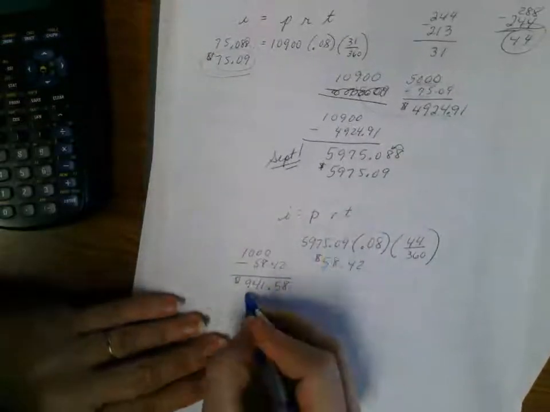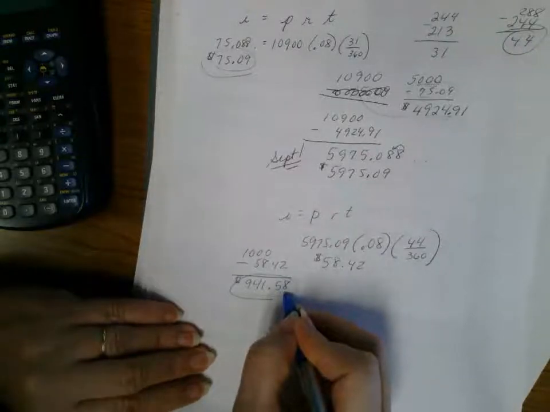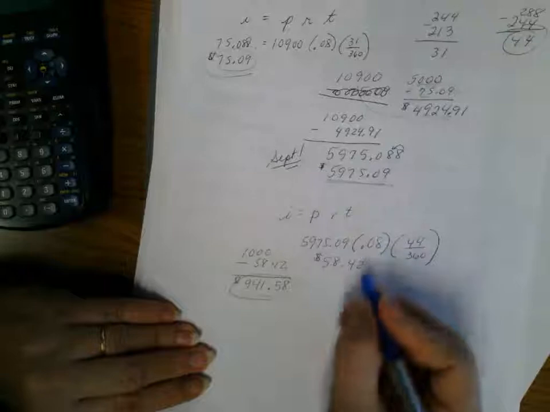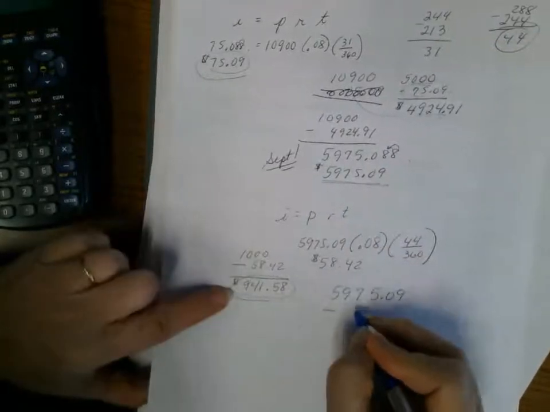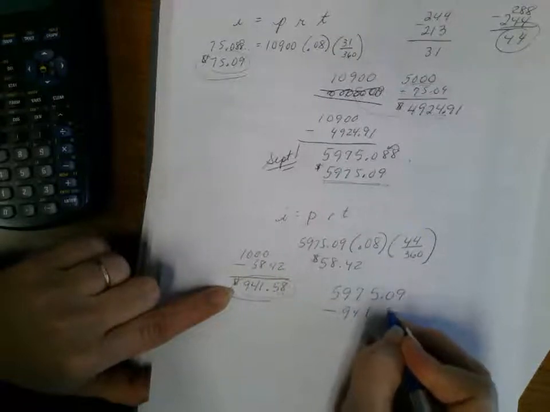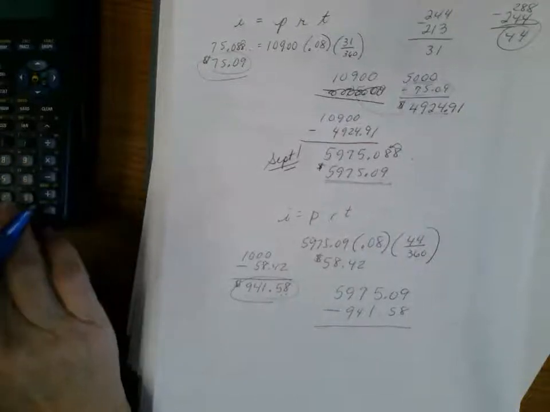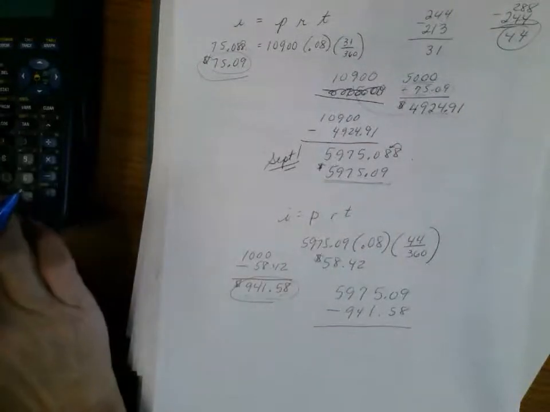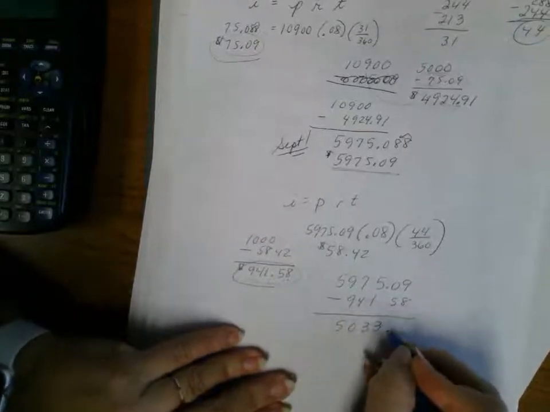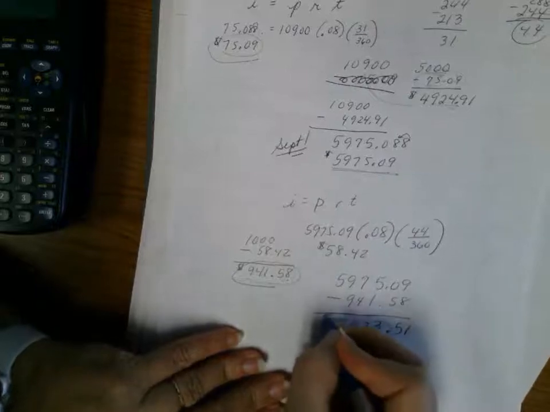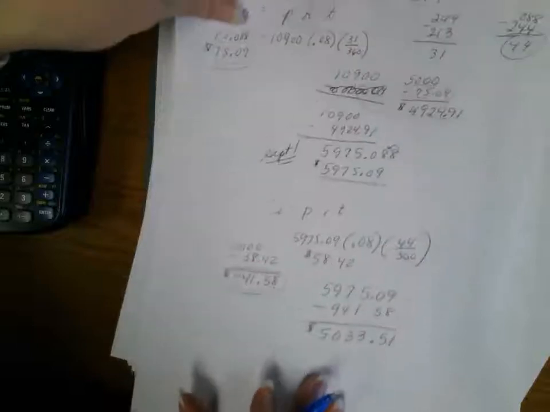Okay, so we're making a $941.51 partial payment on our principal. Remember back in September, our principal got knocked down to $5,975.09. So of that, now we're going to take out $941.58. So let's subtract 5975.09 minus 941.58. And our principal has now come down to this new lower value, $5,033.51.